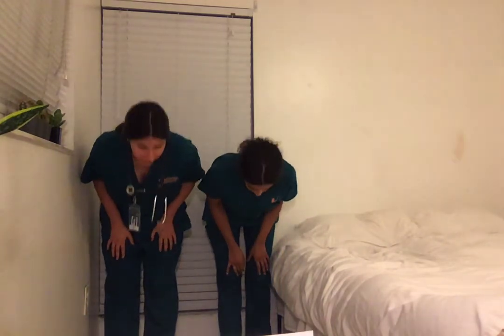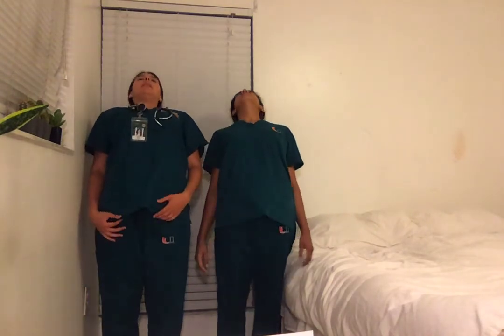Great, that's normal. Next I'm going to move on to the thoracic and lumbar spine. So this is regular extension. I'm going to have you lean forward, bend forward, flexion, extend back as far as you can, hyperextension.